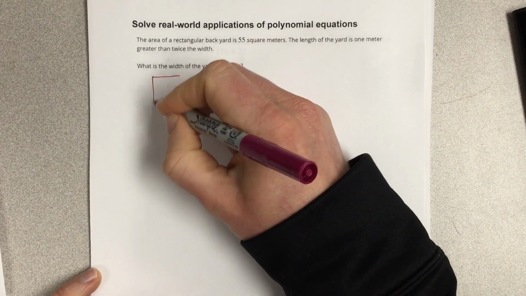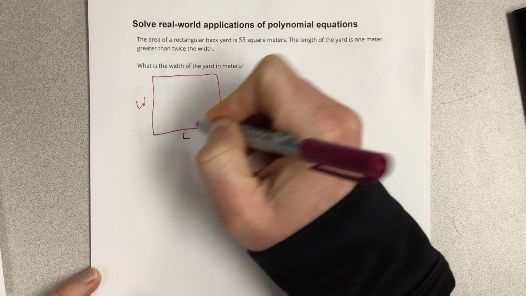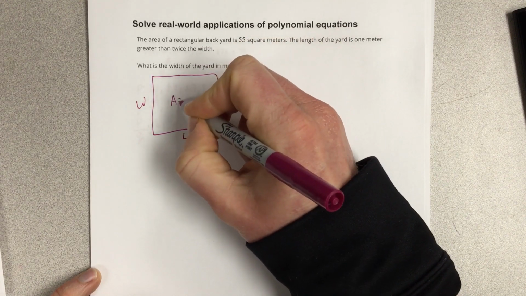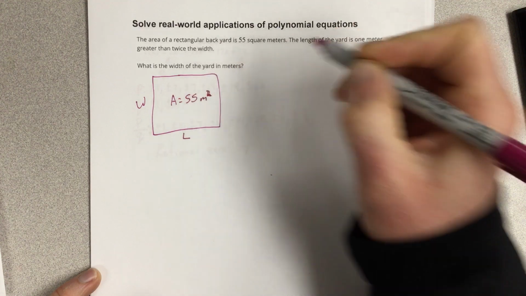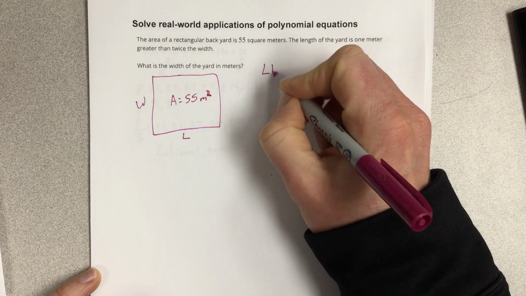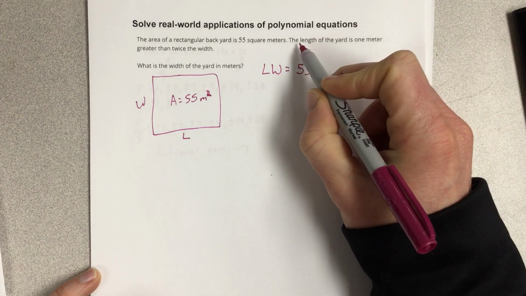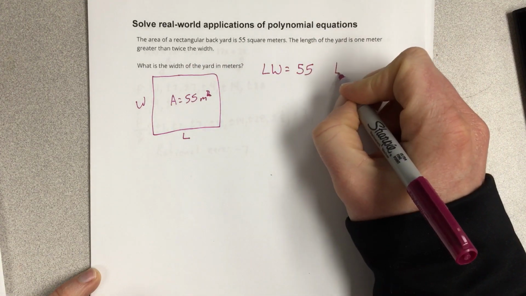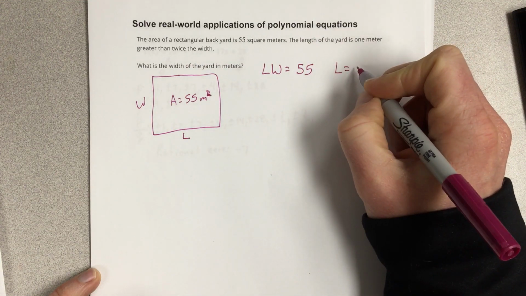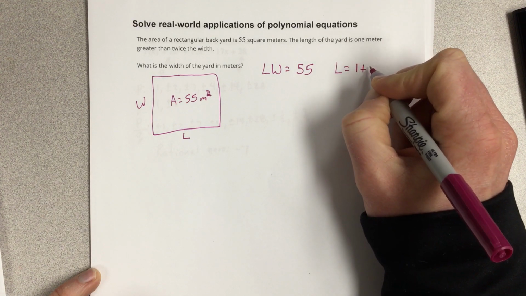So let's draw the yard. We're going to call this the width and this the length. And they say that there is an area which is 55 meters squared. So one equation is going to be LW equals 55. But the other equation says the length of the yard is 1 meter greater than twice the width. So we could write that L is equal to 1 meter greater, so that's 1 plus twice the width.